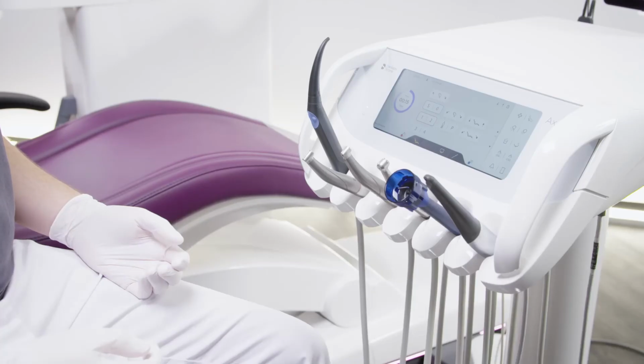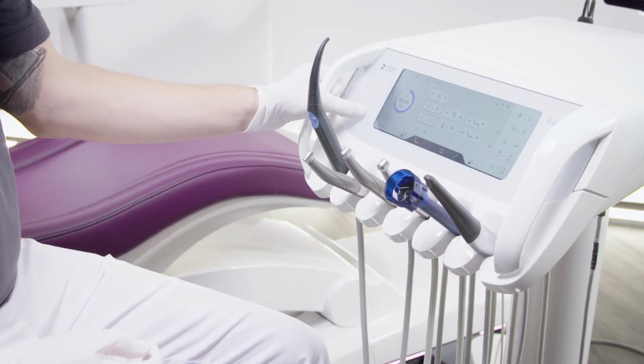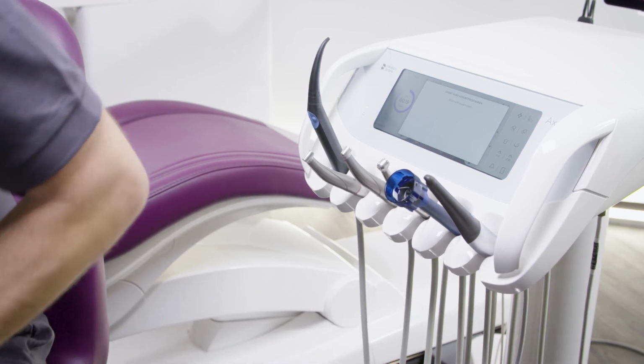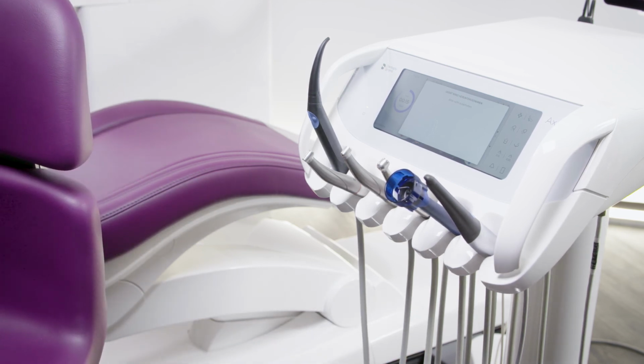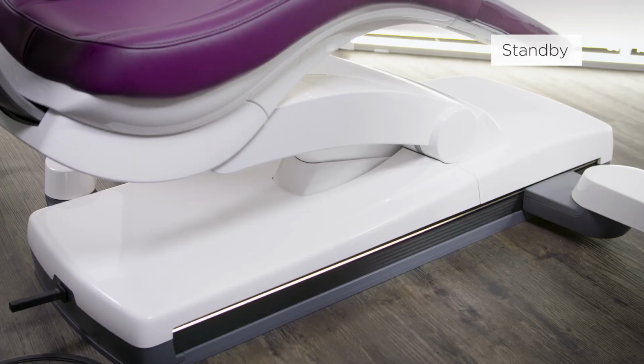To switch off, press and hold the standby key until an acoustic signal sounds. Then release the key. The treatment center then shuts down and the LED turns off. In standby mode, the treatment center is disconnected from the air and water supply and the instruments are switched off electronically.